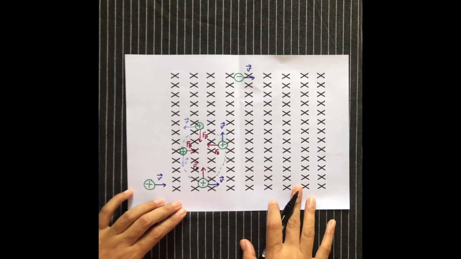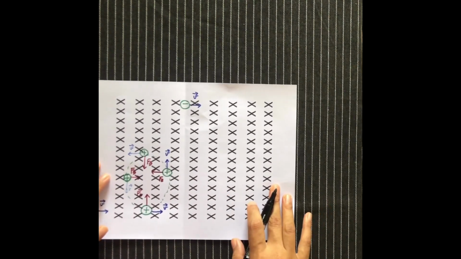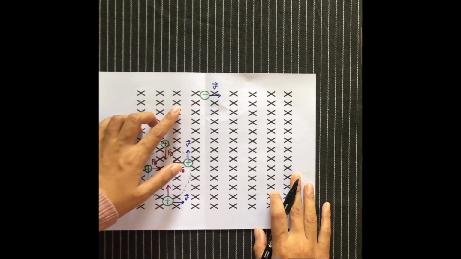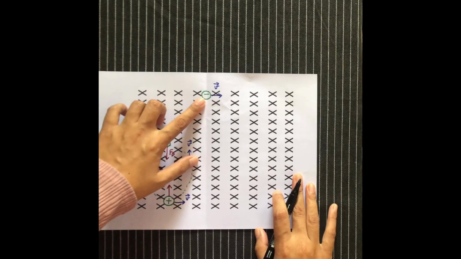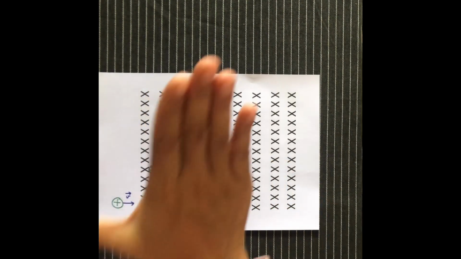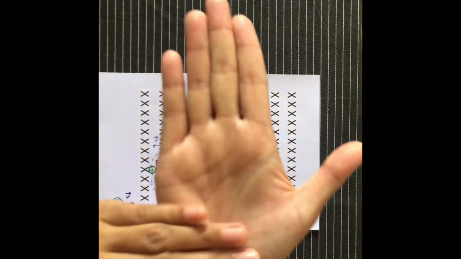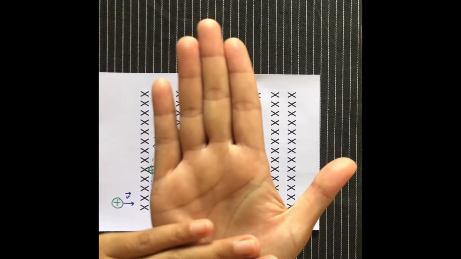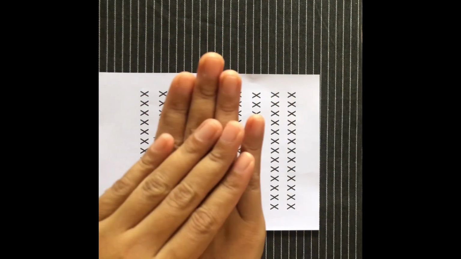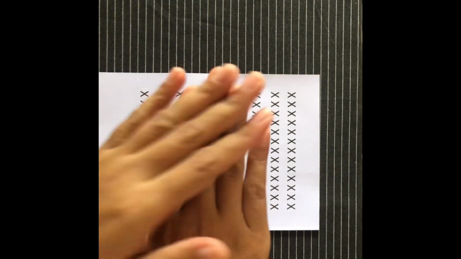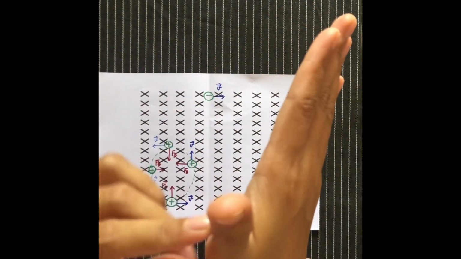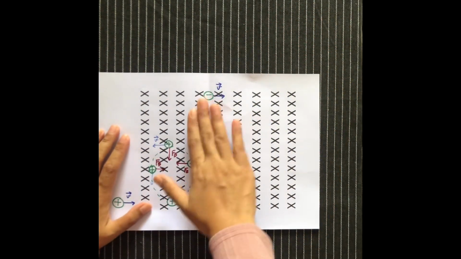Okay, but if we have a negative charge, kita ada charge negative. So still using right hand palm rule, benda yang sama, palm kita ini ialah magnetic field, 4 fingers is the velocity, and our thumb is the force. Okay, so into the page.